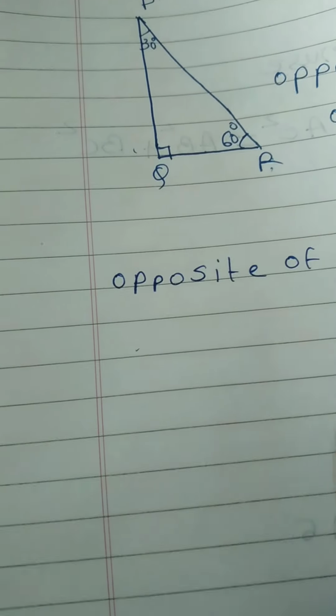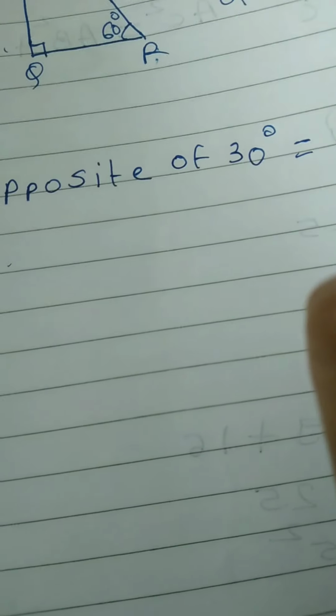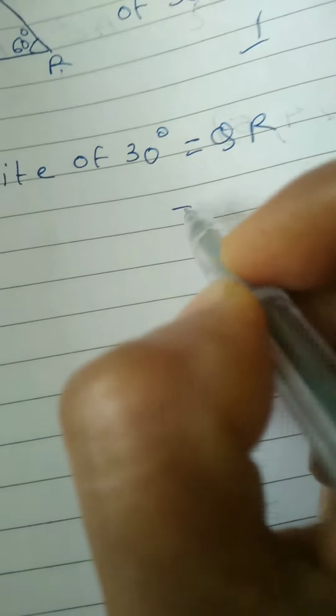So this side, by property, is half of the hypotenuse. Hypotenuse is PR. Half of hypotenuse means half of PR.